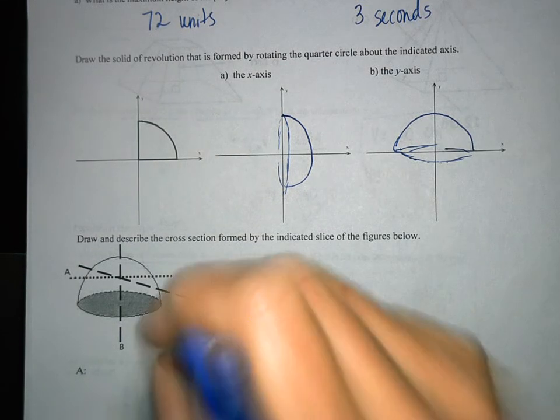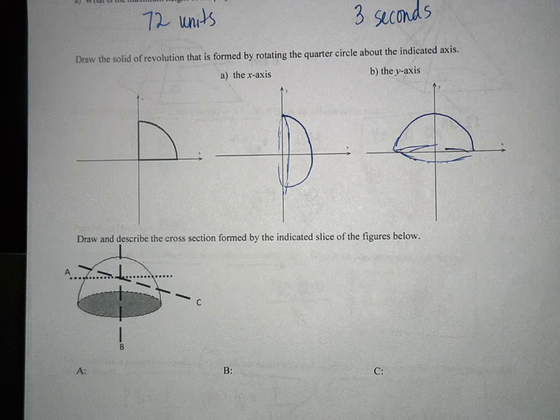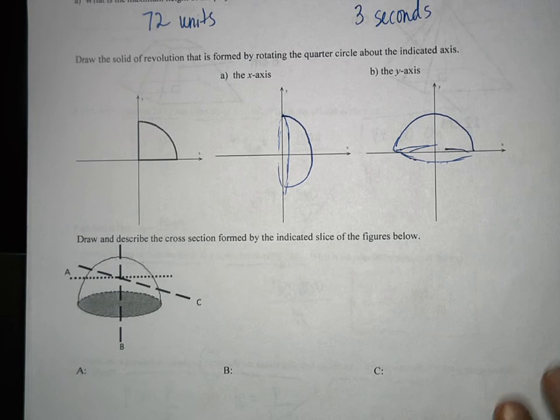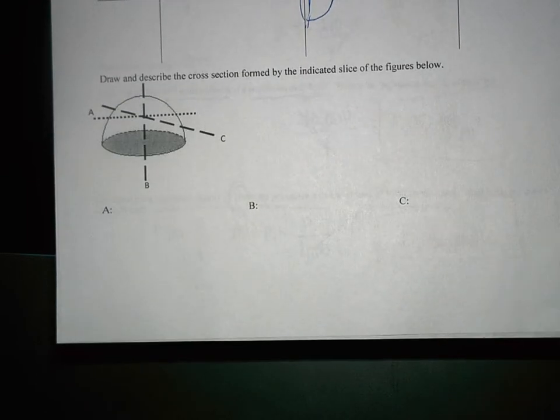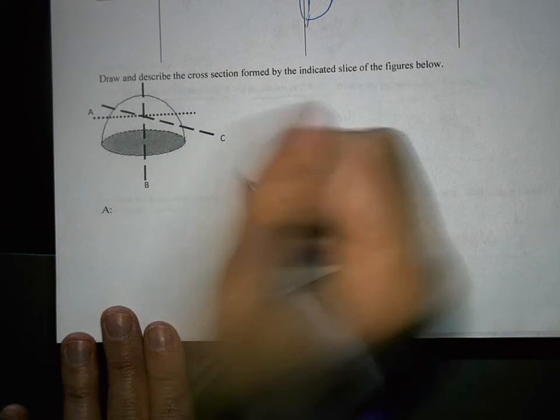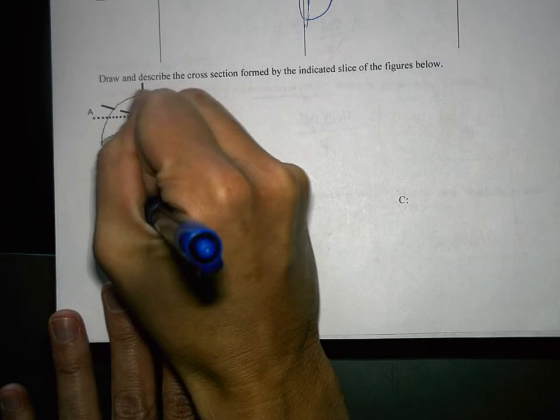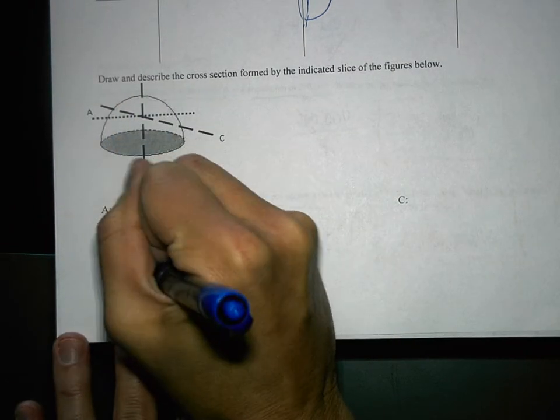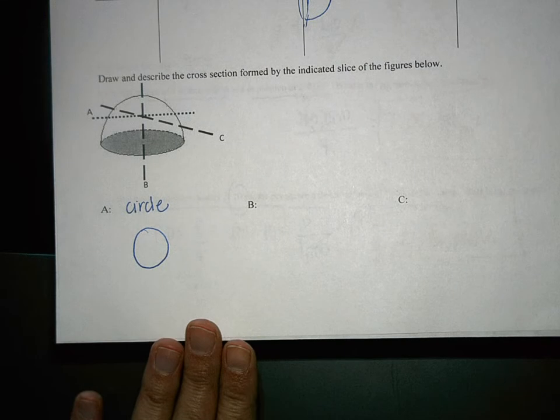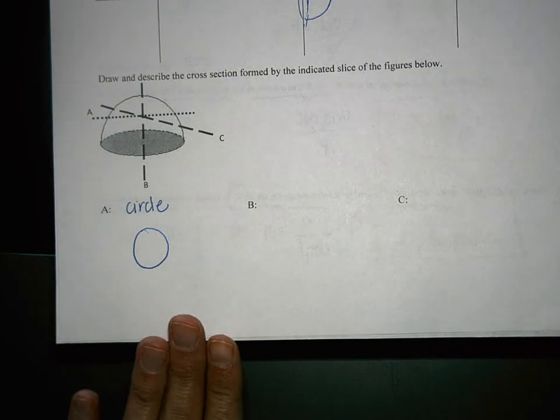Okay. Draw and describe the cross sections formed by the indicated slices of the figures below. I remember that we had, okay. So A, what do you think A is going to end up being? Yeah, so you're just taking one slice out. It's going to end up being a circle. So you have a 3D figure, you're taking out a slice that's going to end up being two-dimensional. Okay?